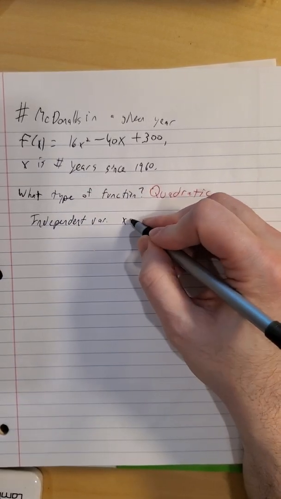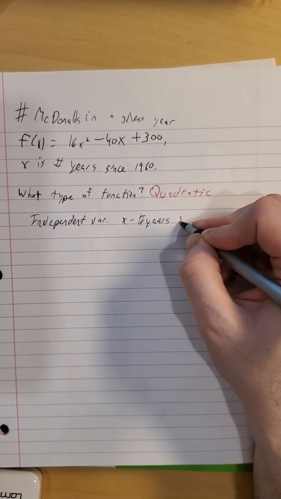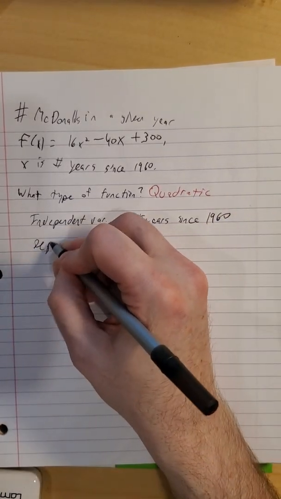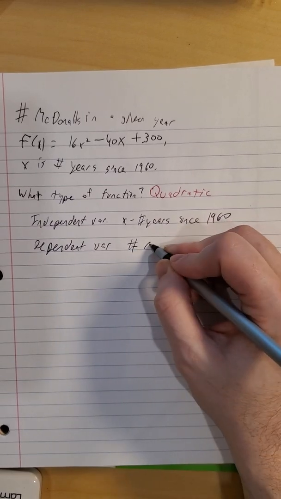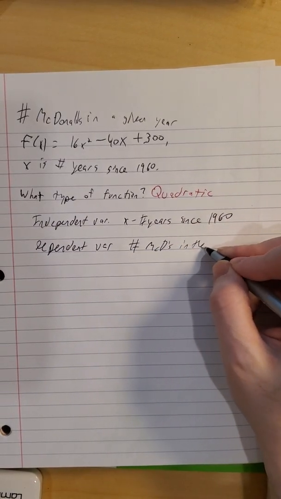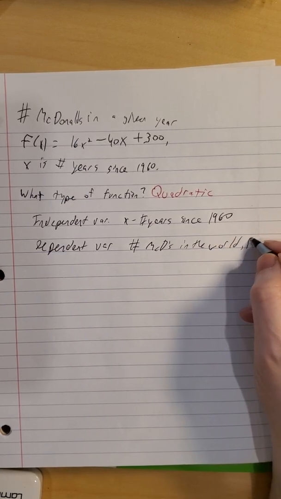Independent variable, x represents the number of years since 1960. Dependent variable, number of McDonald's in the world, and our variable was f of x.